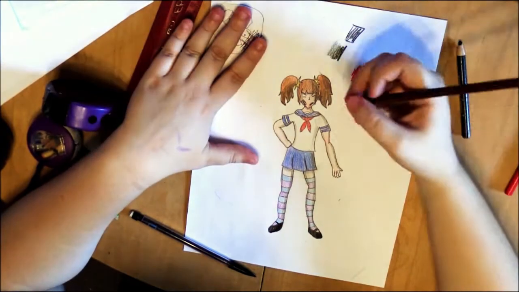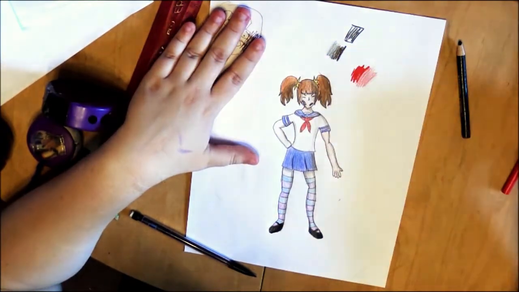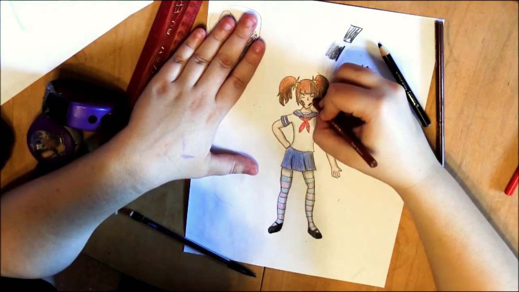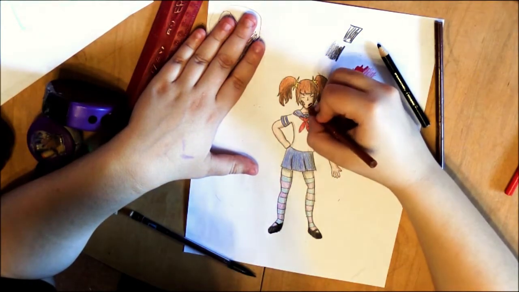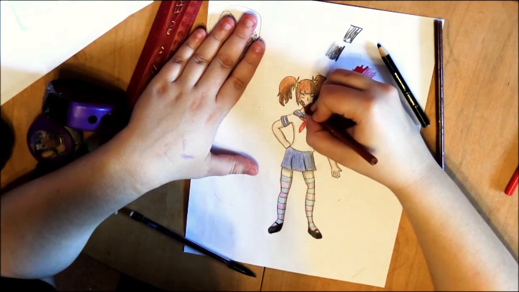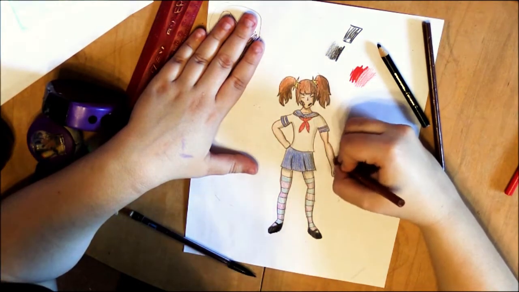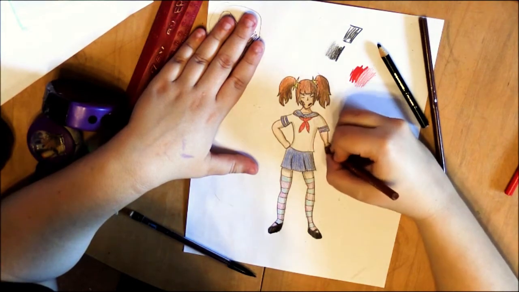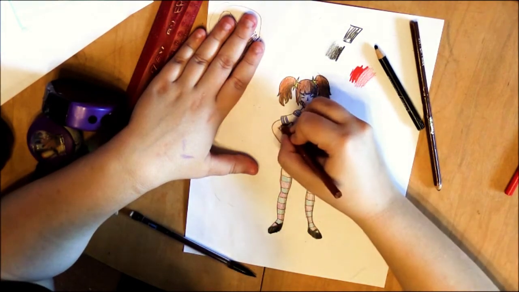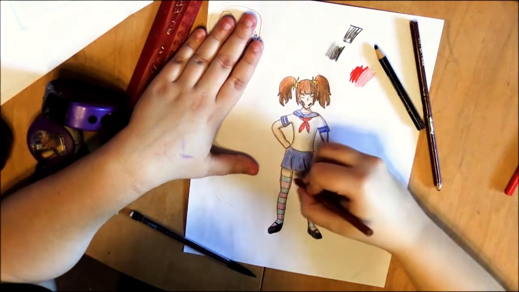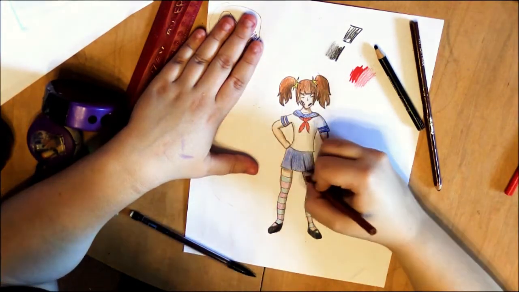When it comes to like tan faces, I usually use, where is my light brown? I usually use light brown instead of like a pink or a tan because that's just kind of what I like to do, but you do you. So when it comes to how you like it, please do it how you like it. There we go. Then we'll do it on the legs too.